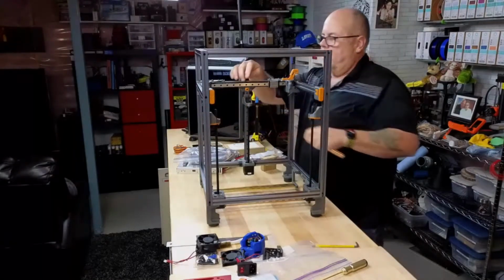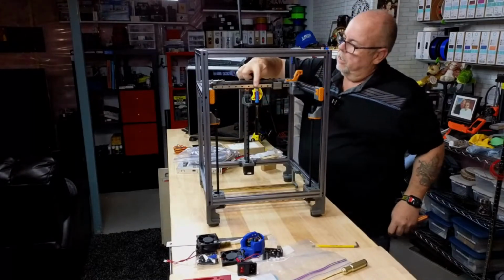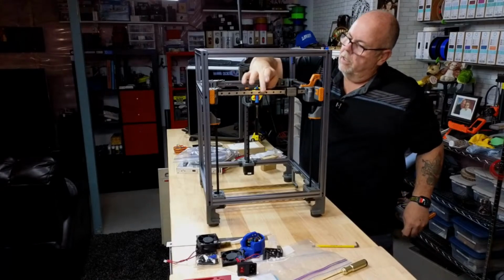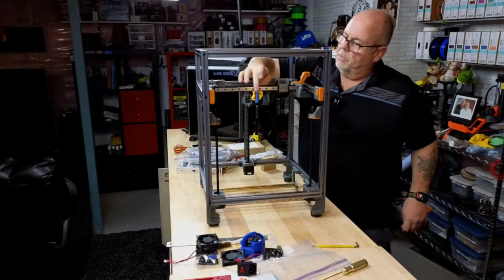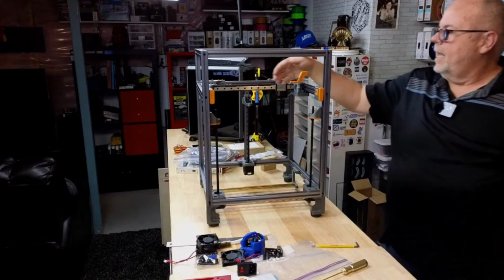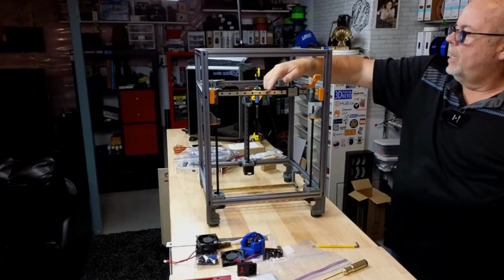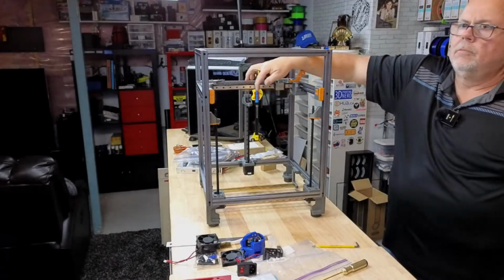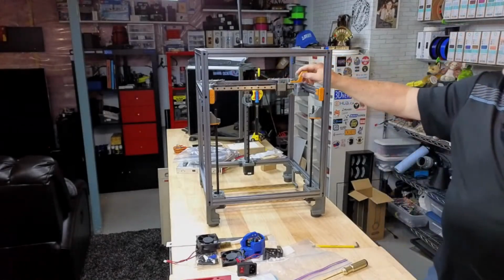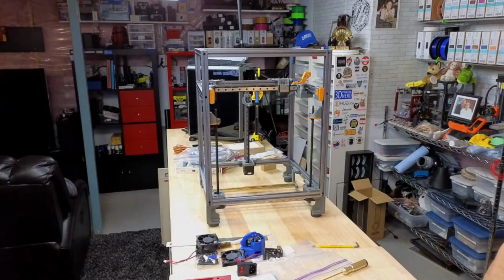Okay, we'll double check. Smooth. I mean, I can't fling it all the way forward and back, but it is smooth with no binding. Good. Okay.